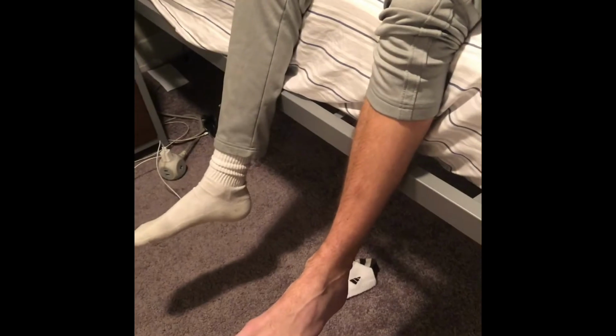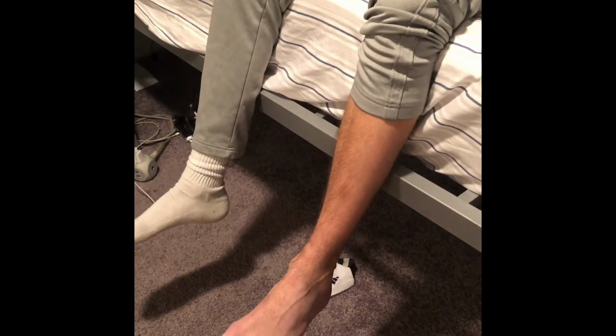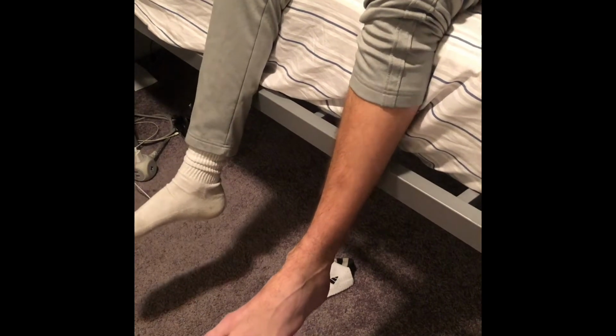And now we'll go over the muscles of the leg, ankle, and foot. Okay, so the first one we have is on the more anterior side. We call it the tibialis anterior.